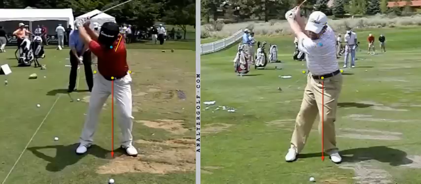Both players have propelled the butt of the club far enough to create the power that they need to play the course that they play week in, week out. Both players' lower centres remain stable, as discussed before.